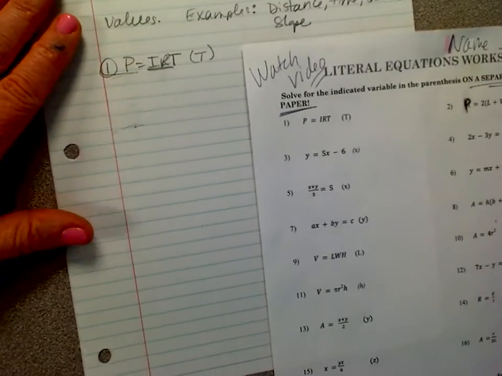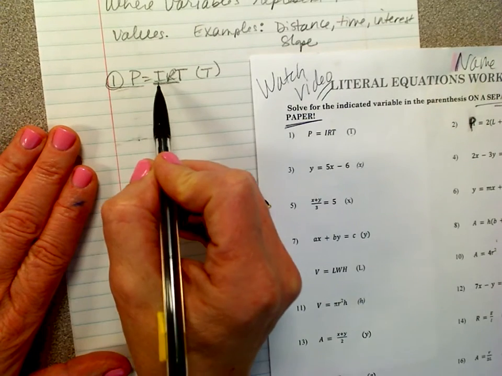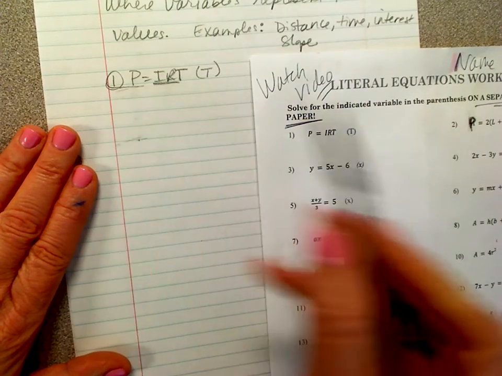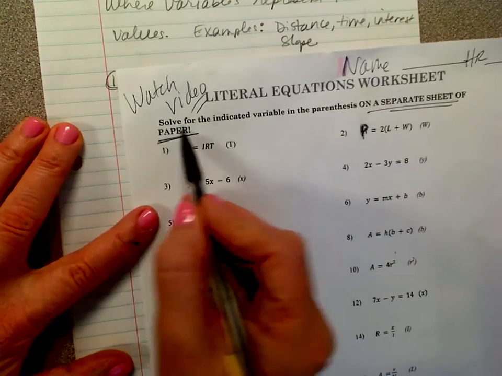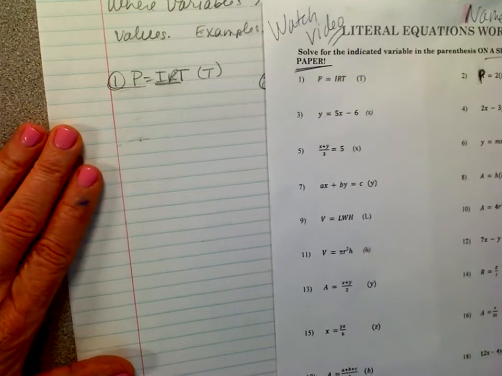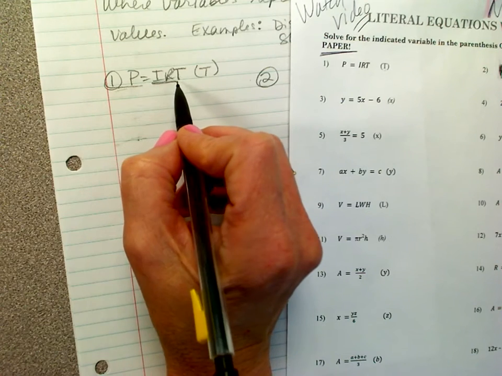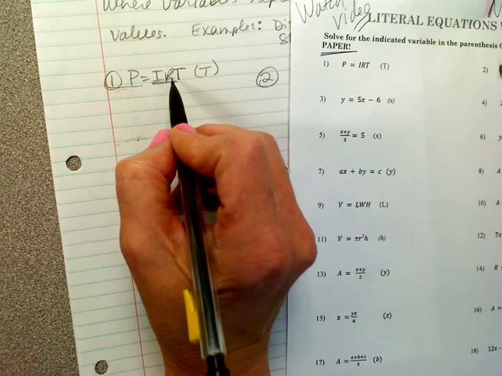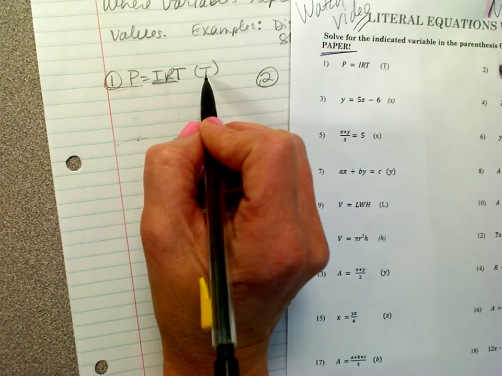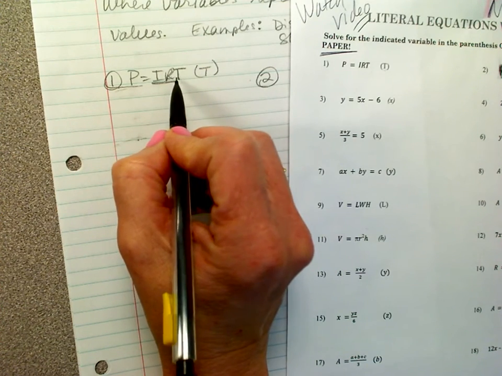So we're going to look at our first one. Our first one says P equals IRT, and we want to solve for T. So that's what solve the indicated variable in the parentheses means. We want to get T by itself. When you have more than one unknown in one equation, you can't solve for one set number. So we're not going to find what T equals as a number, but we can set it up so we can get T by itself.